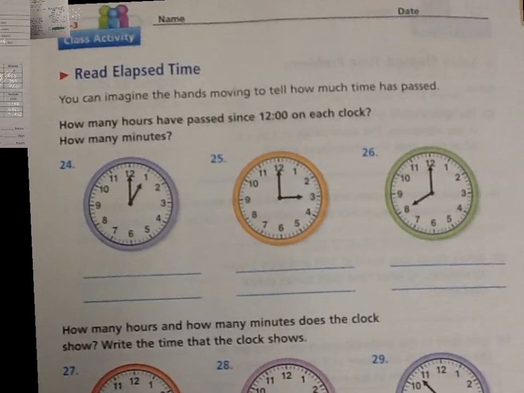You can imagine hands moving to tell how much time has passed. How many hours have passed since 12 on each clock? All right. So on this one, you're going to have to do some subtraction because what you're going to want to do is realize the clock started at 12. Okay? How much time has passed? Well, it's now on 1. So you know, this is pretty easy. 1 hour, or you could say 60 minutes.